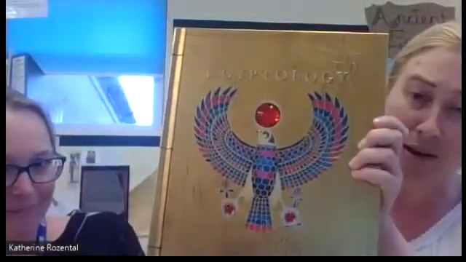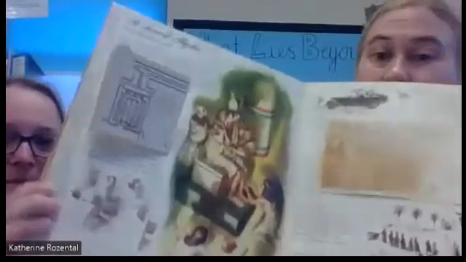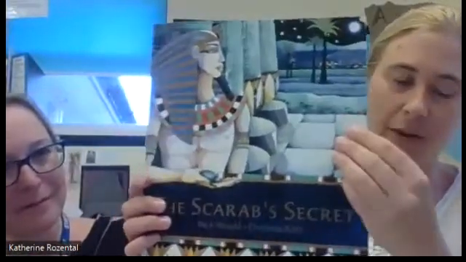We're going to use lots of really cool books to inspire our writing as well, like Egyptology, which is written in a kind of diary style. And we've got lots of nice picture books that we can look at, like The Scarab's Secret. We're also going to look at Secrets of a Sun King by Emma Carroll, and this is going to inspire some writing about a discovery. And we've got lots of non-fiction as well.